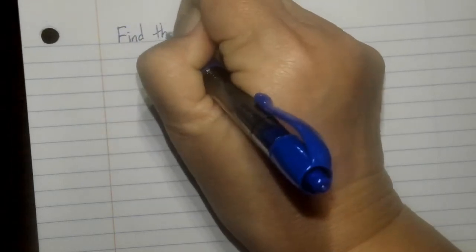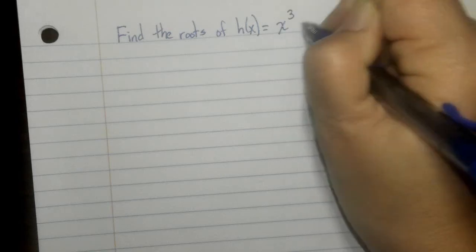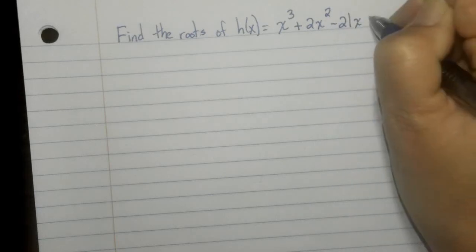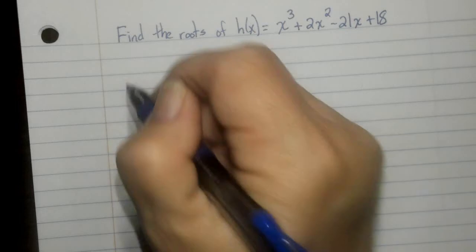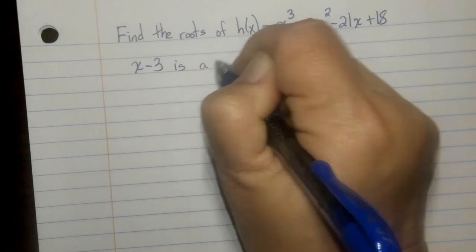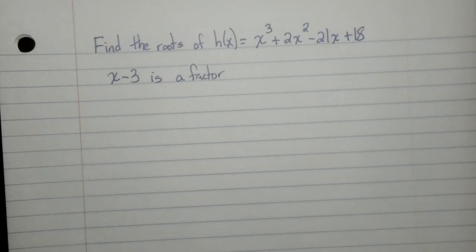Okay, so we are going to be doing polynomial division. And our task is find the roots of h of x equal to x cubed plus 2x squared minus 21x plus 18. And we have one clue: x minus 3 is a factor. All right, I'll give you a second to write that down.